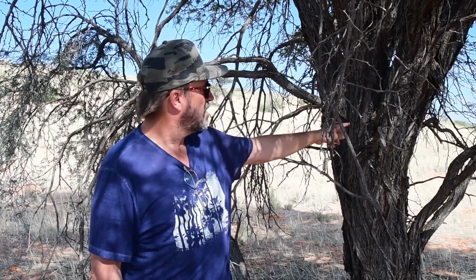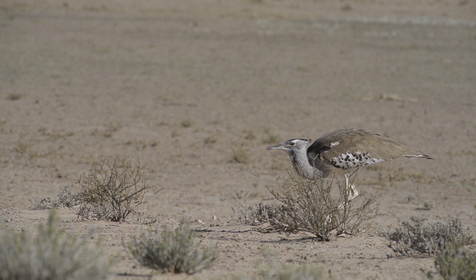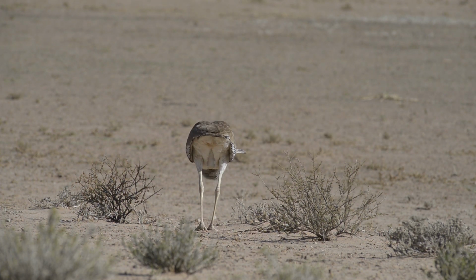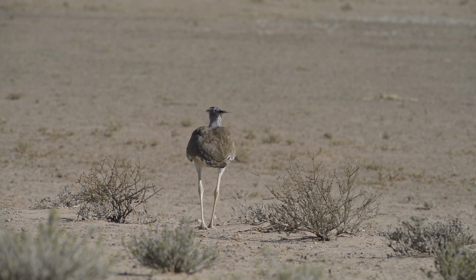The glue that you get from the tree is preferred by a lot of animals, and indeed the gompou in Afrikaans, or the korhaan bustard, the gom means glue, it comes directly from the glue or the gom of the camelthorn tree.